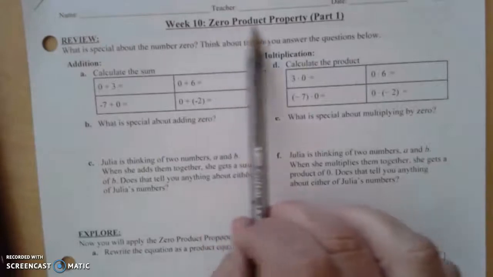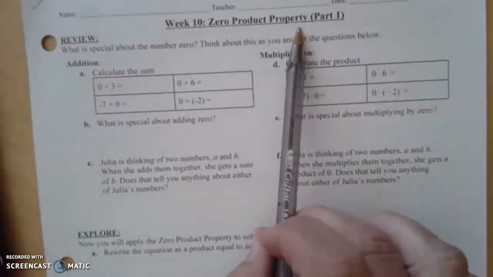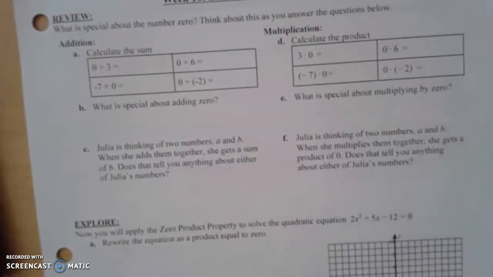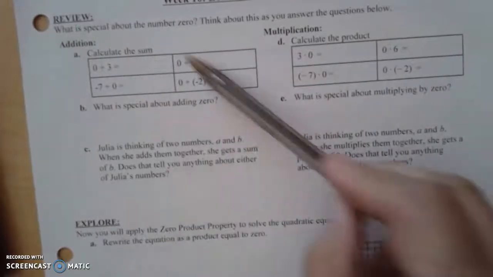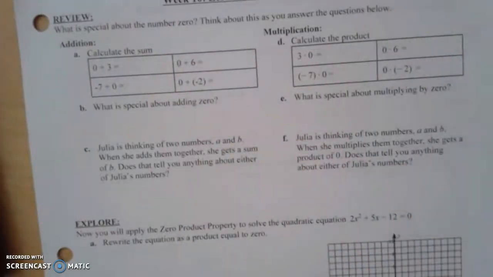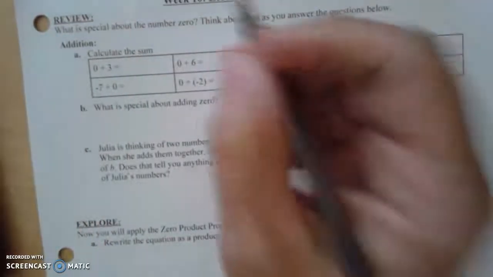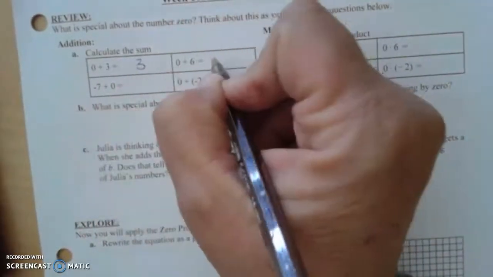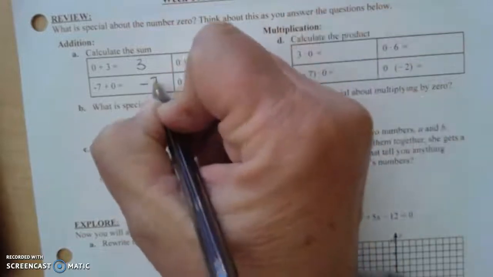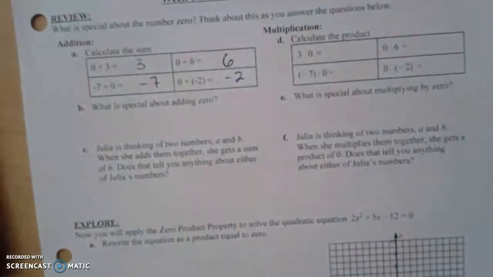We're going to talk about the zero product property, and we're going to get right into it. The big thing we want to know is what is special about the number 0. So we're going to look at what happens when you add the number 0 and when you multiply the number 0. The real simple thing is we're going to just calculate these sums. You might be looking at this and going, well, this is ridiculous. We know this is 3, 6, -7, -2.